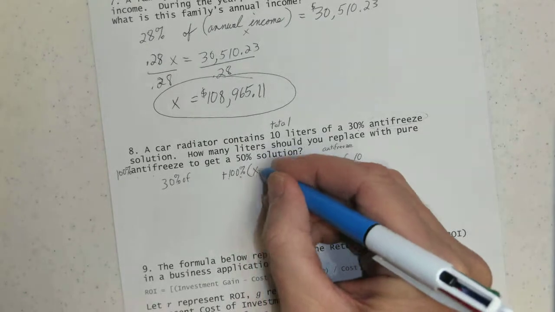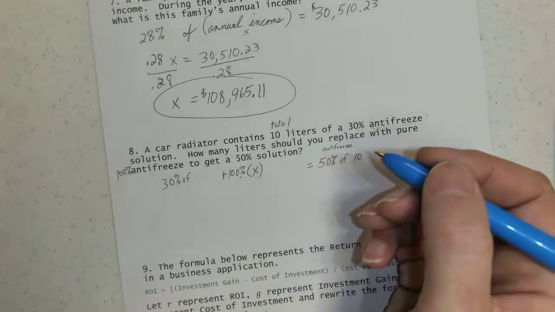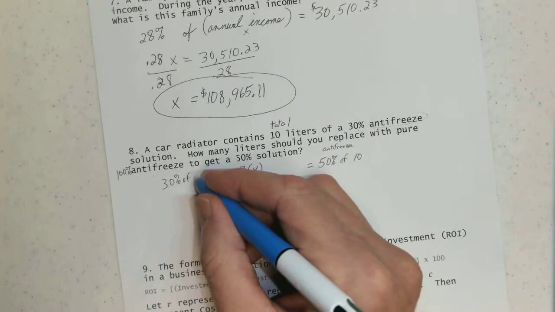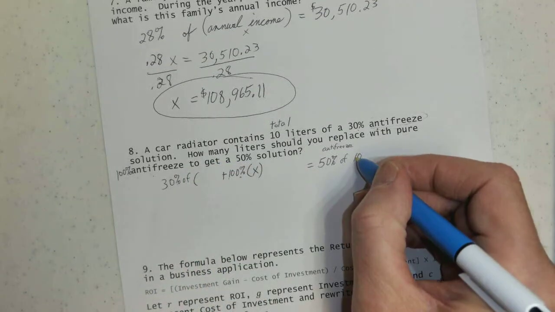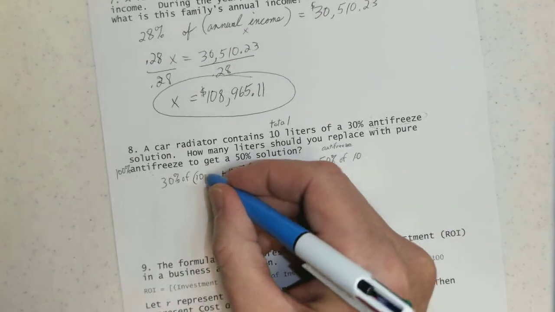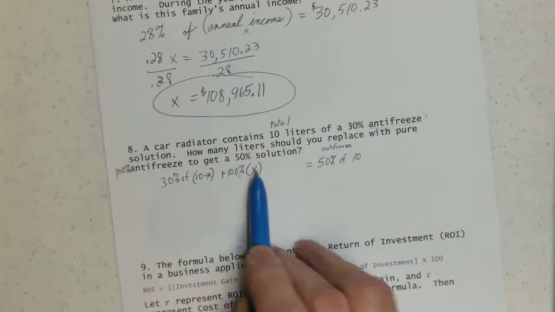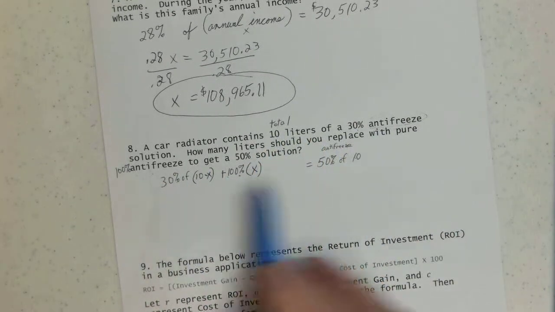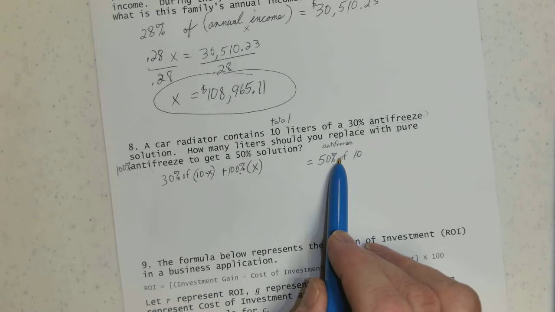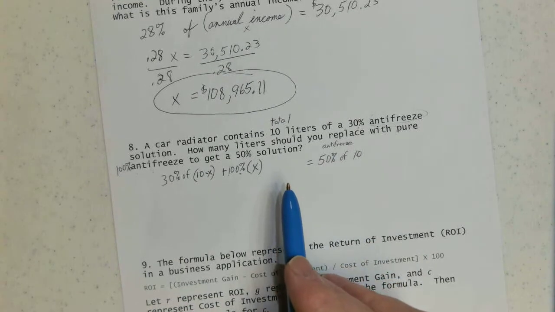I'm going to make that my x, 100% of x, and then go 30% of the rest, 10 minus x. Part of it's 30%, part of it's pure. When we mix it all together, we want it to be 50%. Okay.